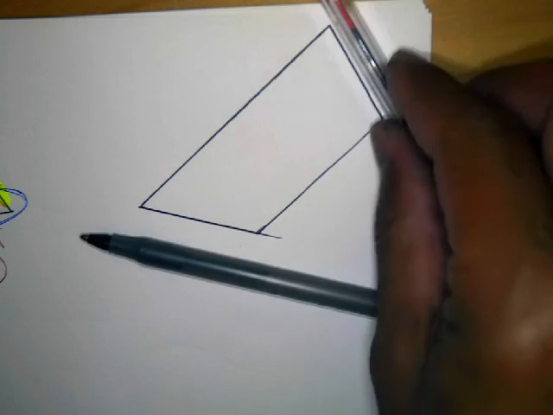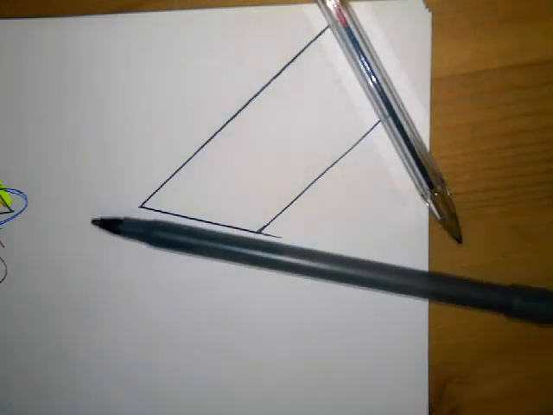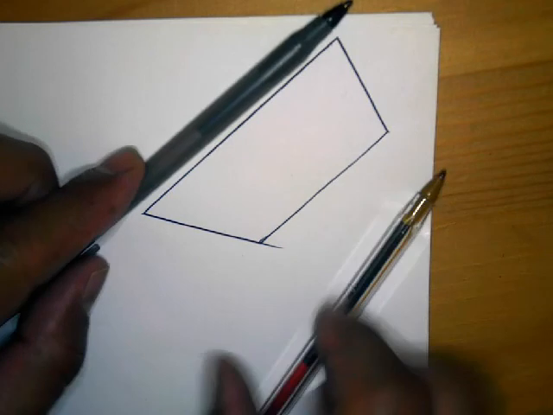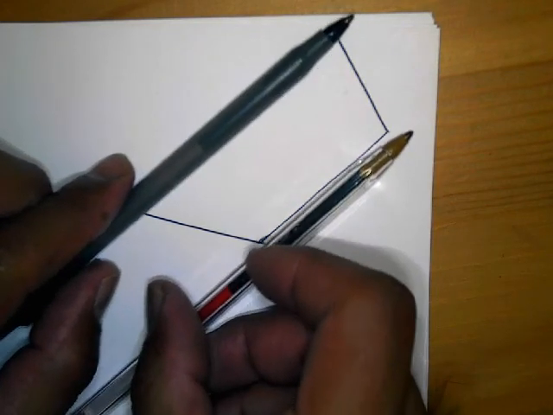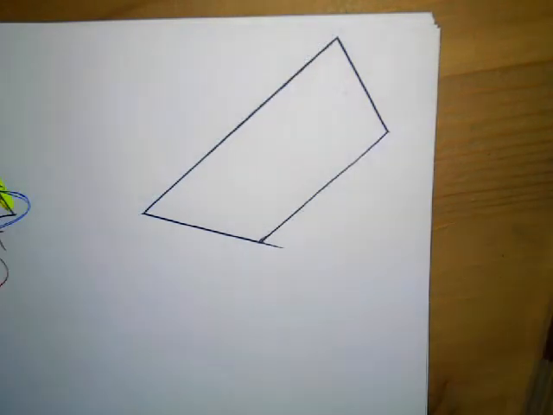Oh man, I went over right there. Okay, which are the parallel lines? This one and this one? No, that's not it.